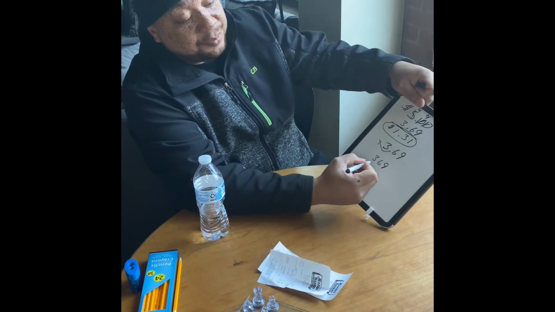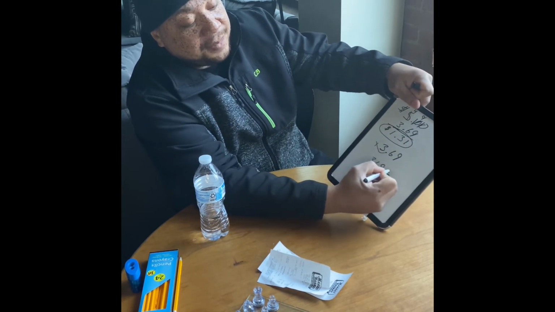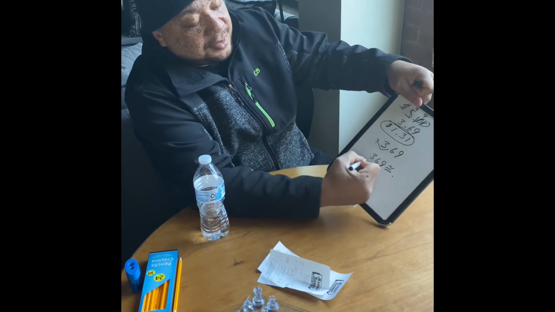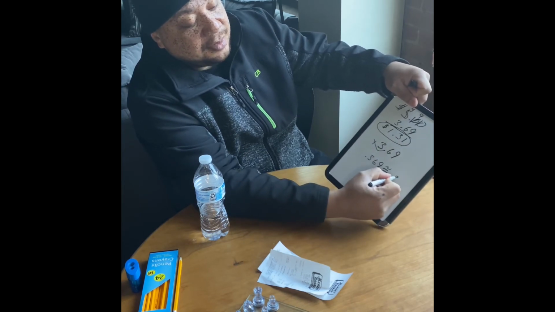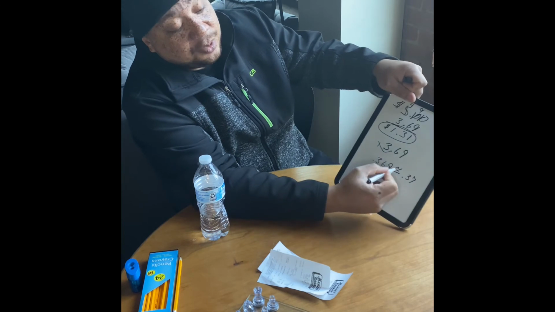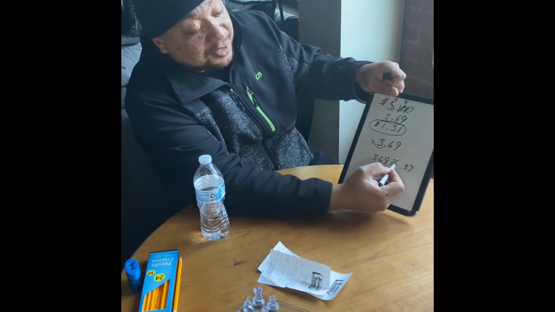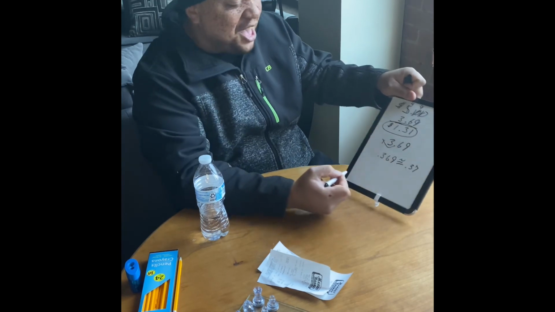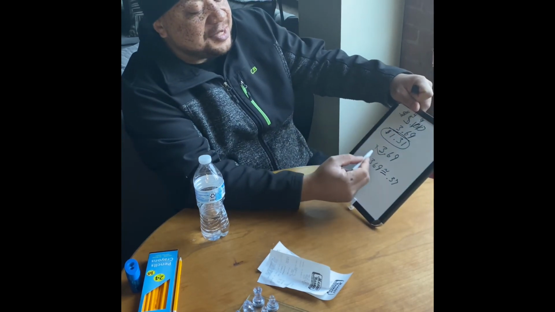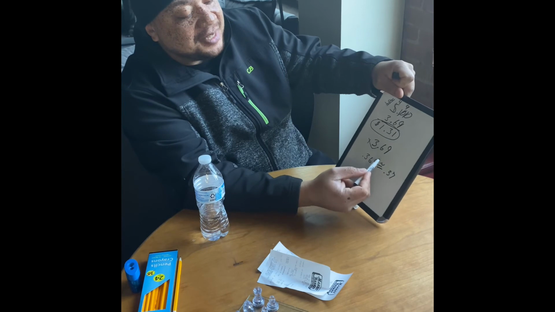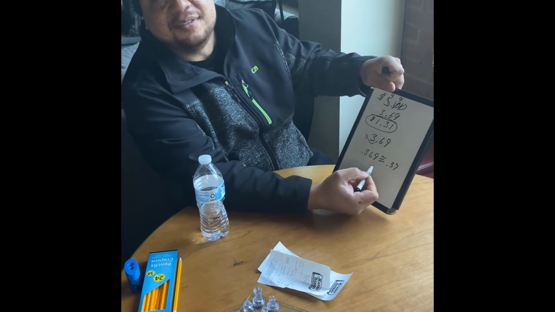So it'd be that 37 cents. That little equal sign with that little squiggly, don't let that scare you. That just means I'm rounding the number up. So 10% of $3.69 is 37 cents.